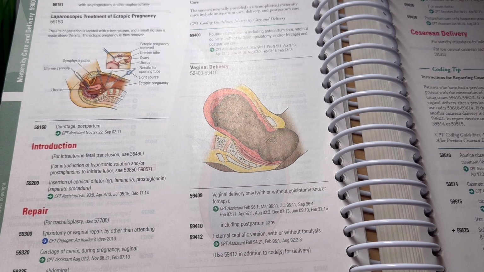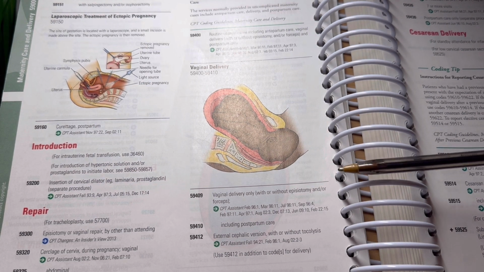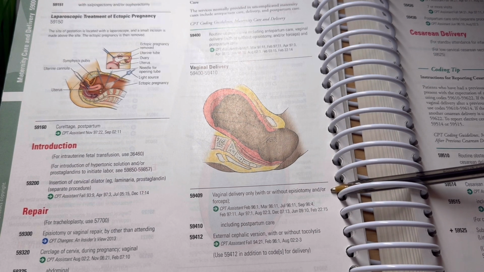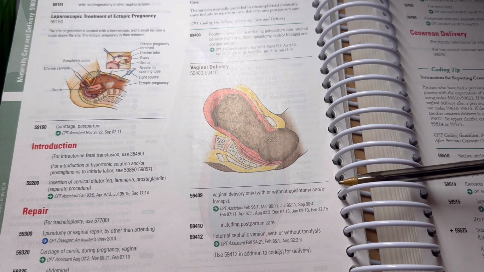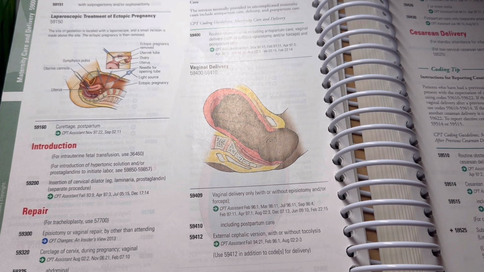Since we're not billing global, which is the 59400 code, we're billing delivery only per the payer. And we want to make sure that all her antepartum visits or prenatal visits were already billed out. So they were. And then I went ahead and billed the 59409 for that delivery only.